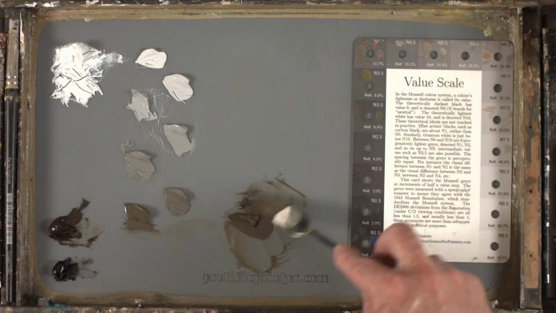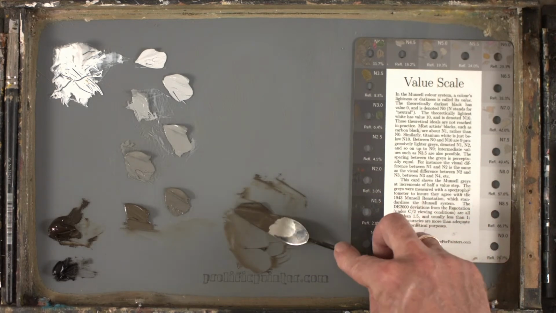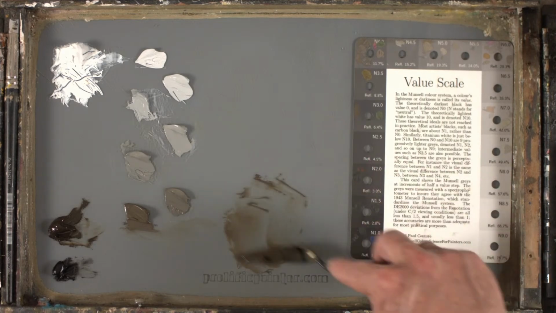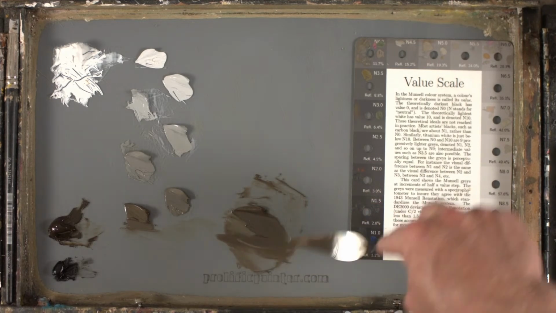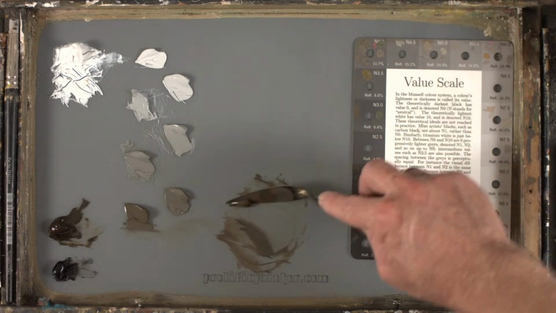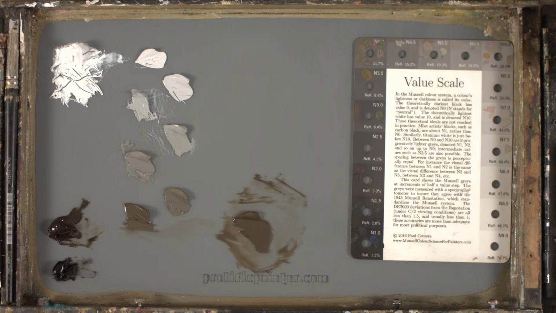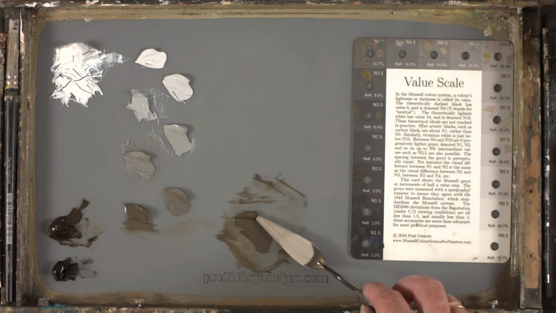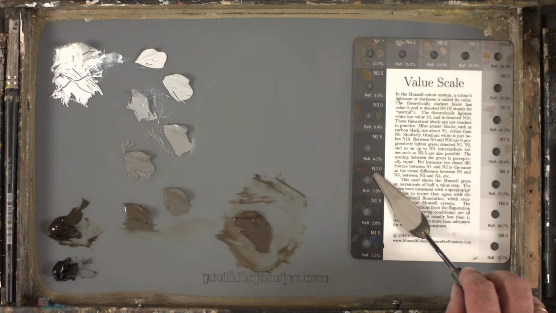But by mixing value scales like this, you get a feel for mixing after a while, for quantities. Obviously, every pigment is different. Some are strong tinters and some are weak, so the amount that you need is different. And quite often they feel different as well under the palette knife, but it gives you a good feel, this. Check my value 2.